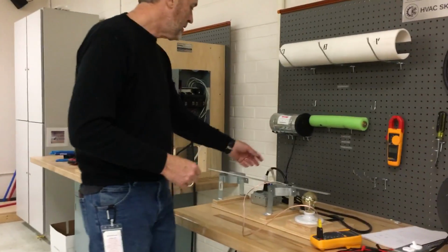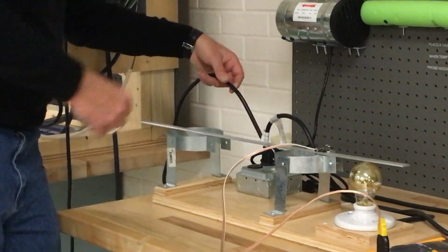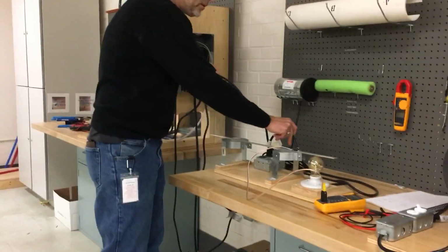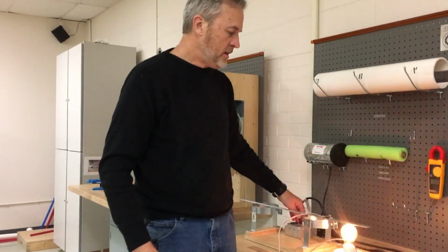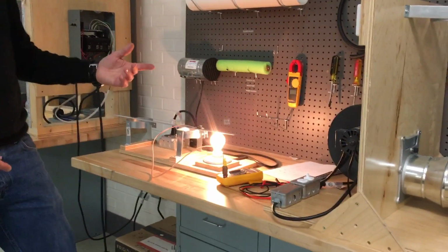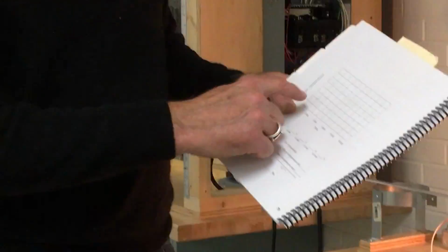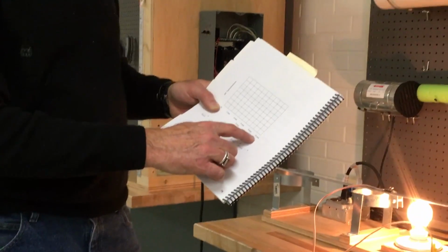And we just need to make sure this is plugged in over here, then it's plugged in to the wall, so it plugs into this box, and then this plugs to the light. Okay, so we're going to go ahead and turn it on, and when the 2 minutes is up, then we'll go ahead and mark our second mark here on the 2 minute graph. So we'll continue to graph this for the next 10 minutes.